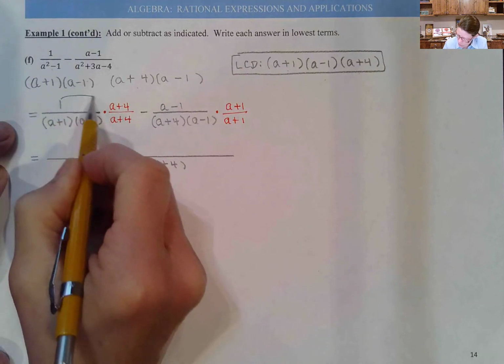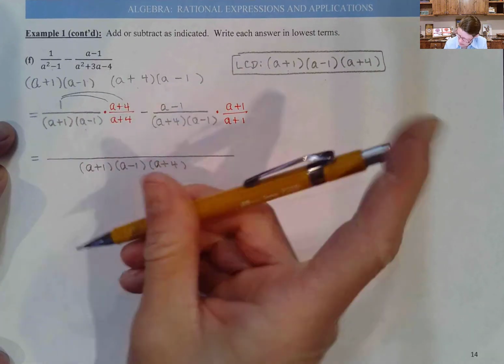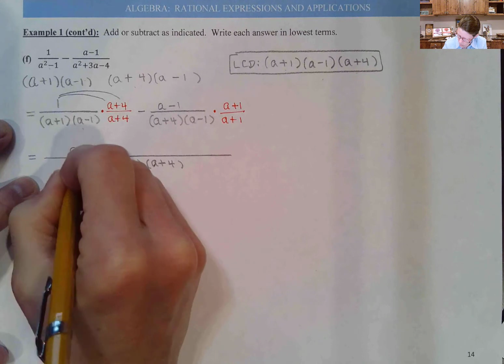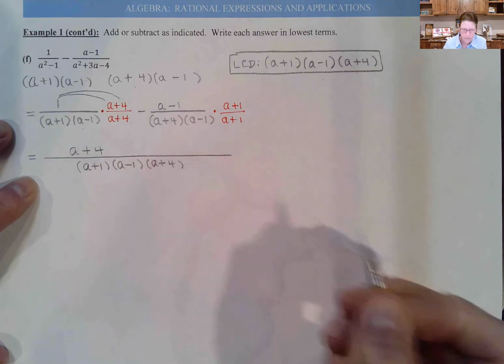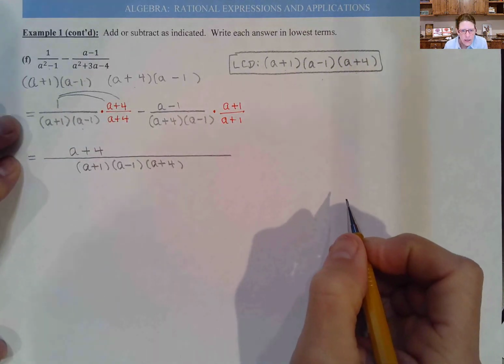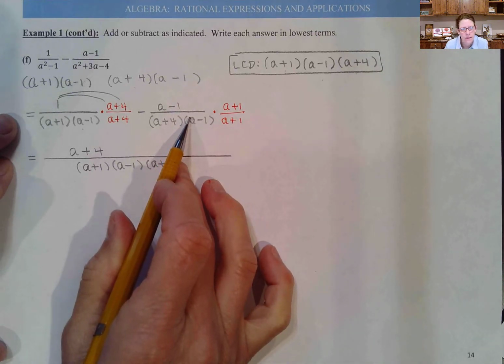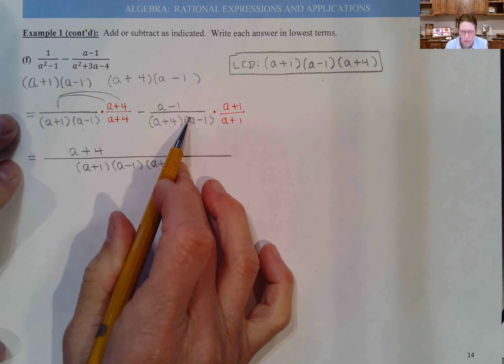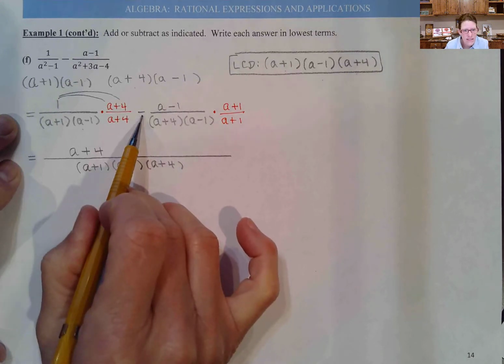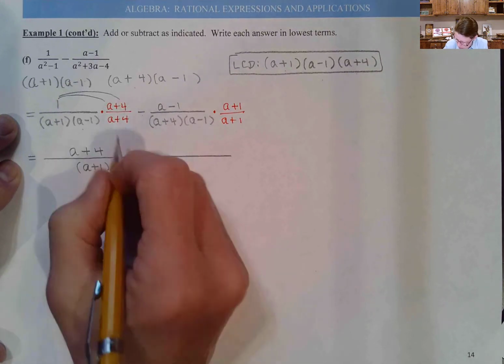Up front, distributing the 1 gives 1a plus 4 or a plus 4. Now be very careful with subtraction here with our second term in the numerator, okay? We want to apply this negative symbol to everything that follows it.